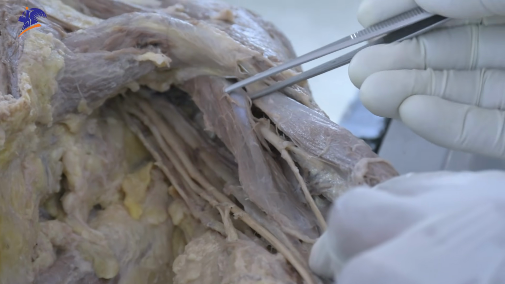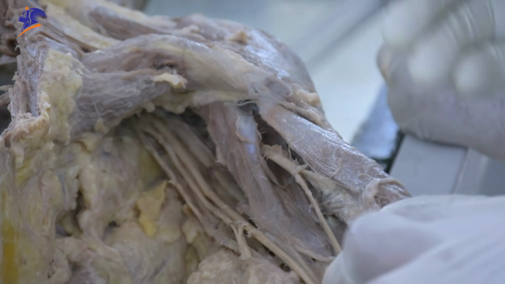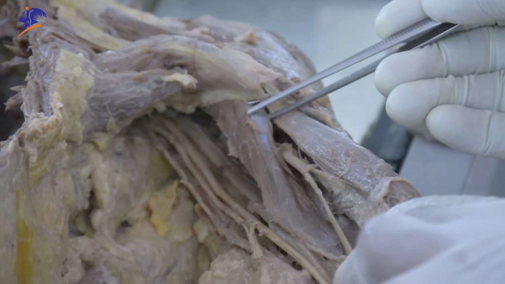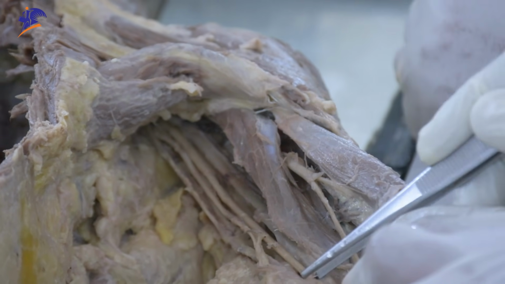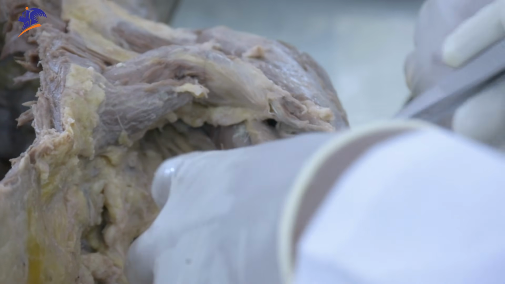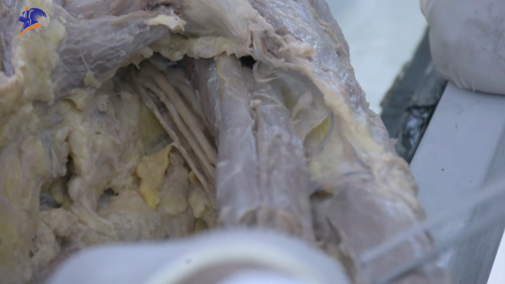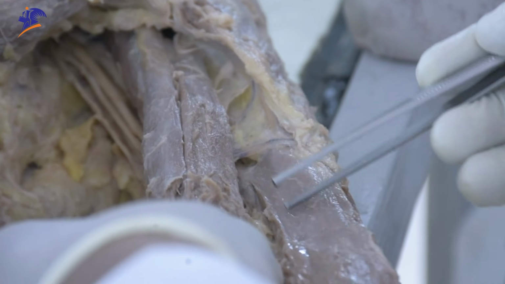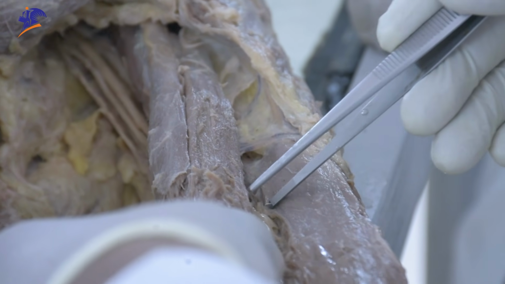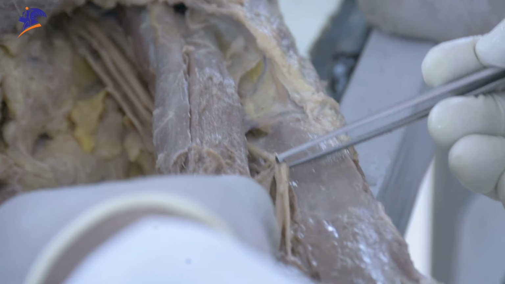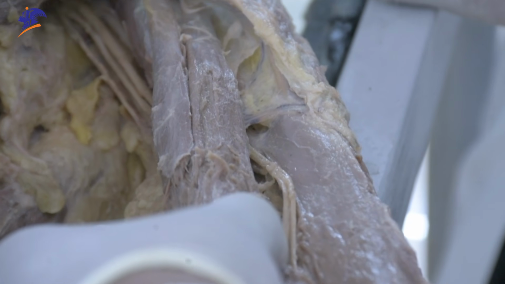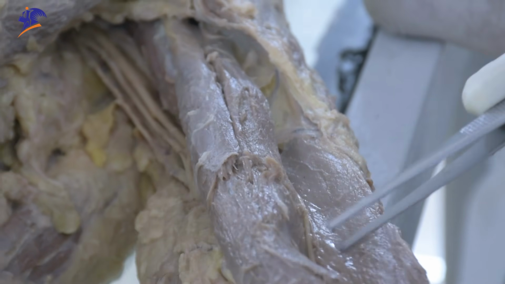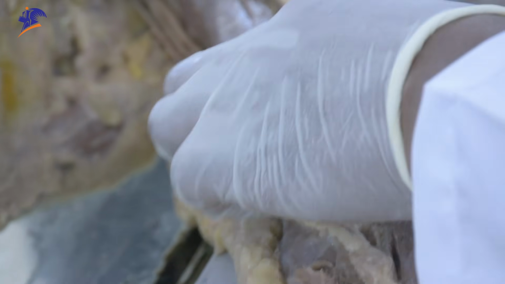This muscle is the coracobrachialis, one of the muscles of the anterior compartment of the arm. Below the biceps, this is the brachialis muscle. The brachialis is also a muscle of the anterior compartment of the arm. Also, it is innervated by branches from the musculocutaneous nerve. Biceps is a powerful flexor at the level of the elbow joint.